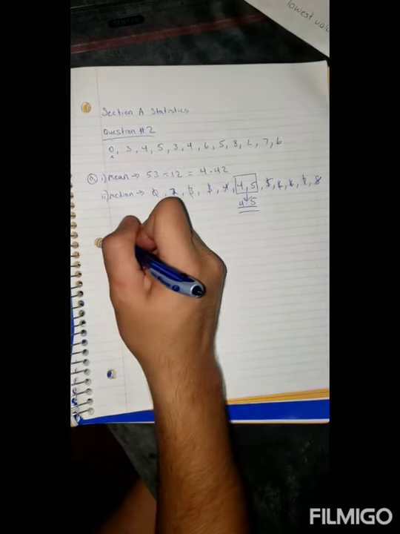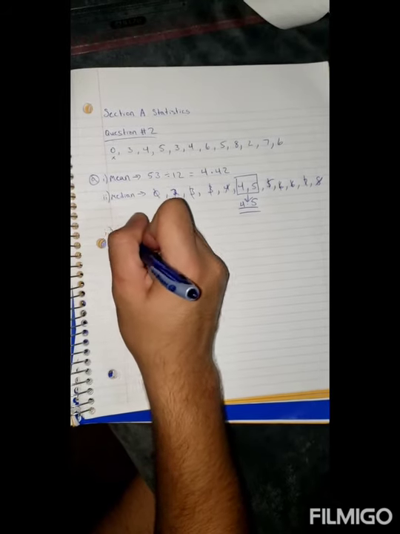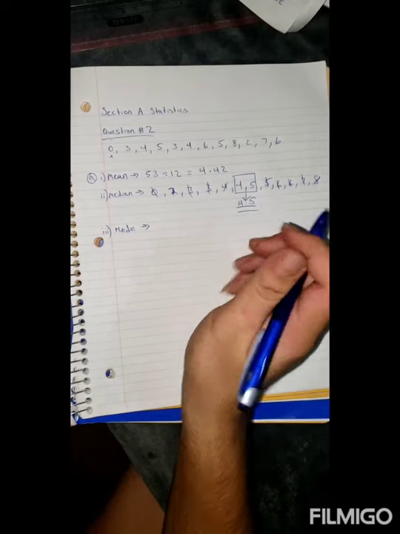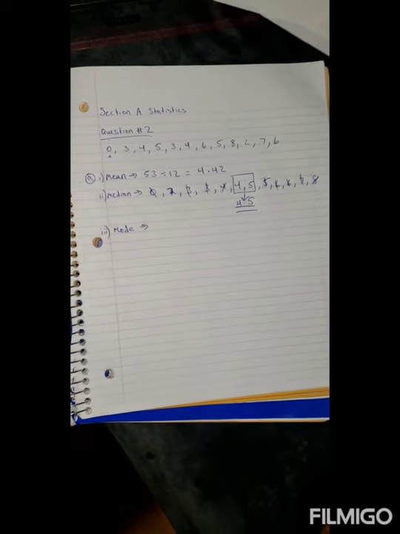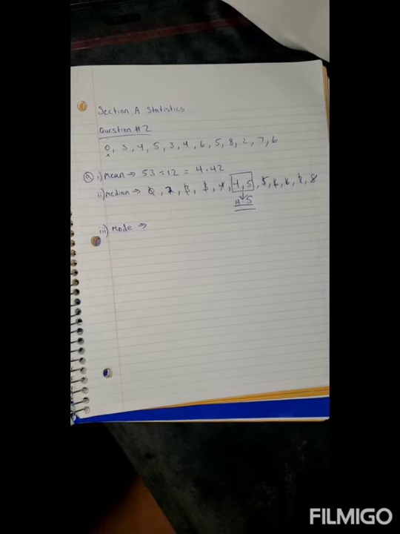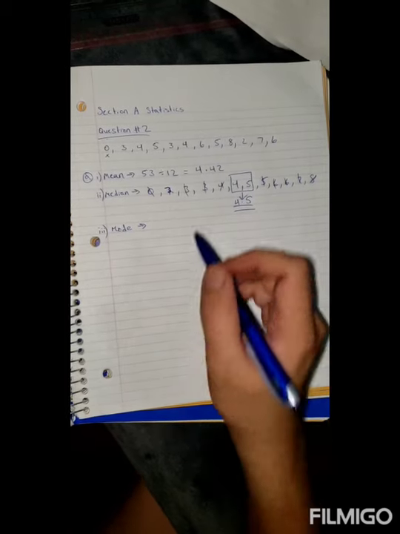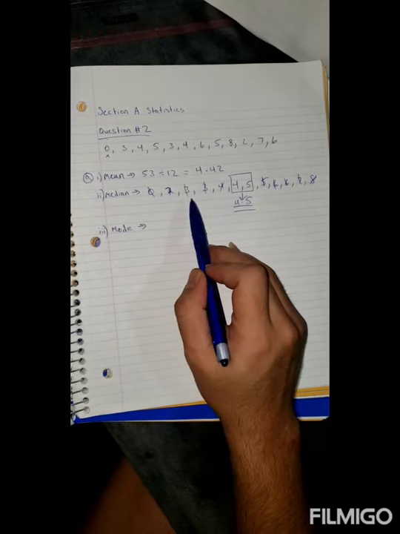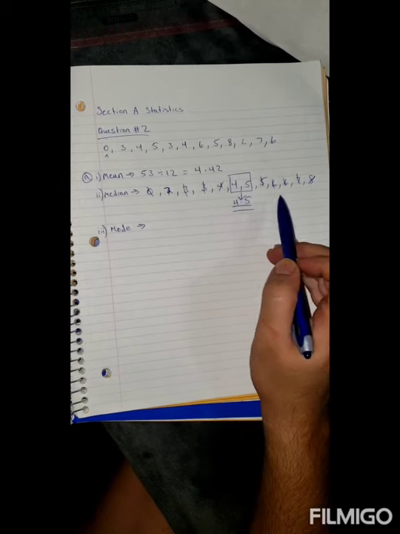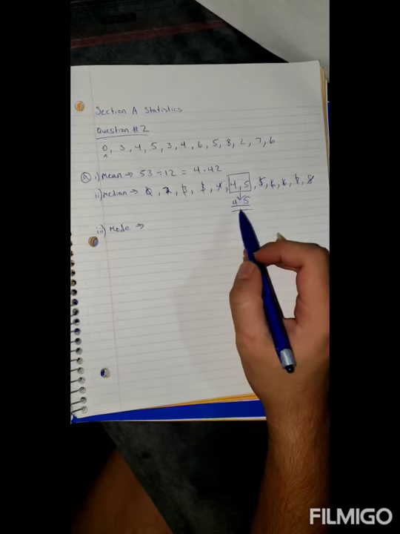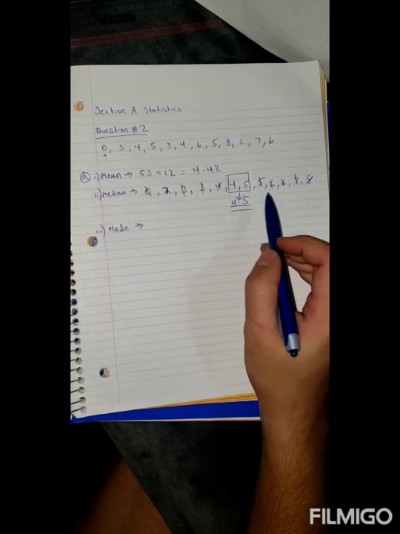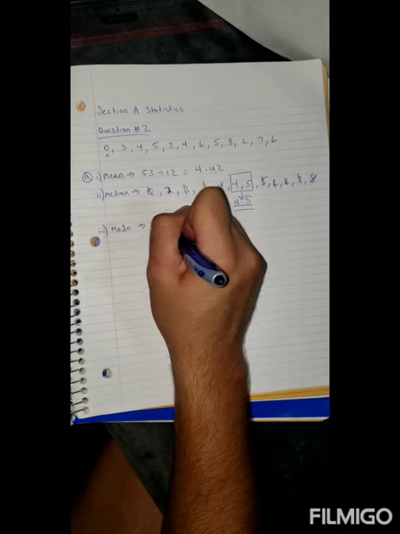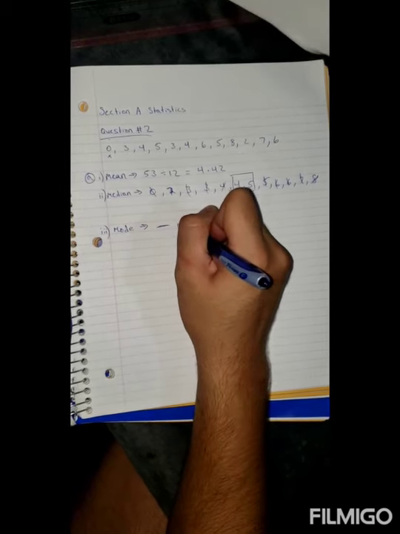It's mode. So mode is basically the number that appears most often. After seeing the numbers, there's a pair of 3, a pair of 4, a pair of 5, and a pair of 6. So there's none of these that appear the most. They're all even. So basically there is not going to be a mode. So the answer is none.